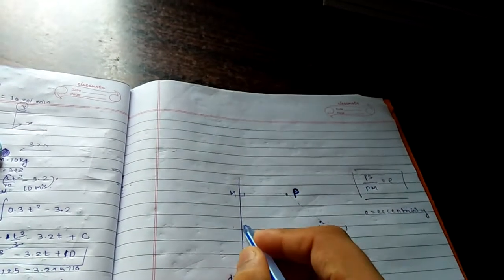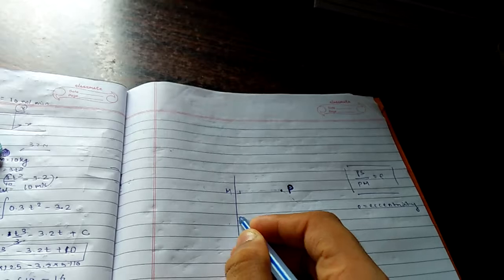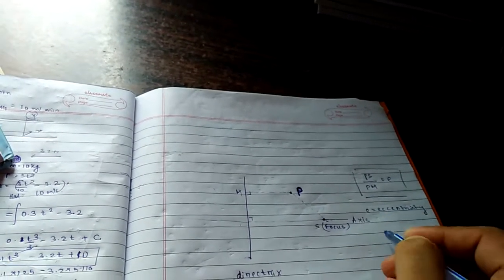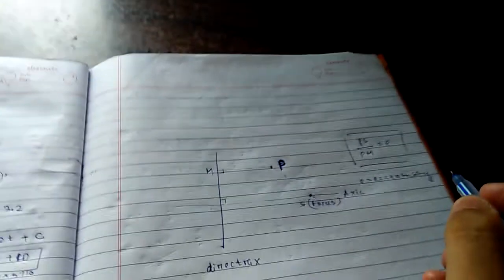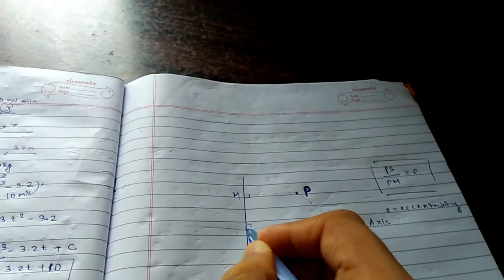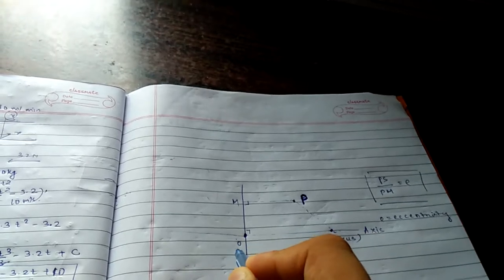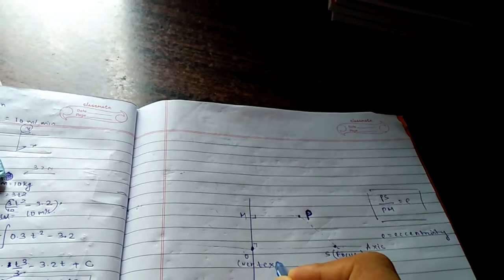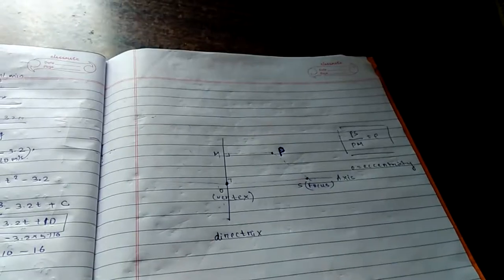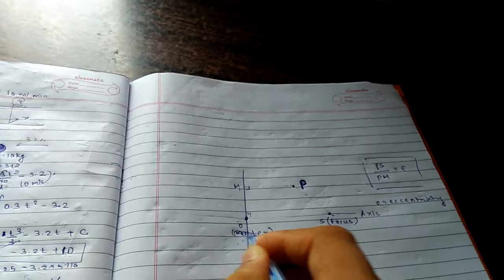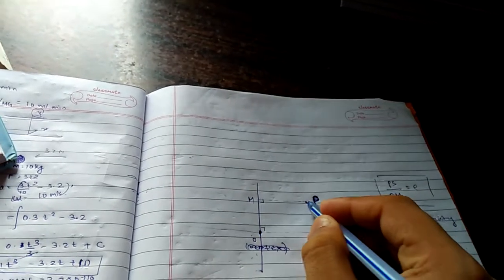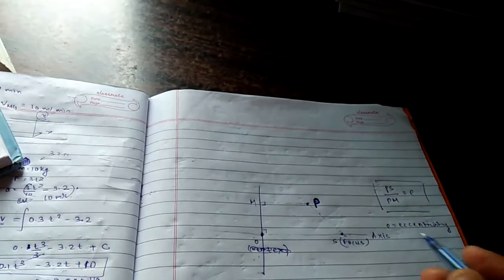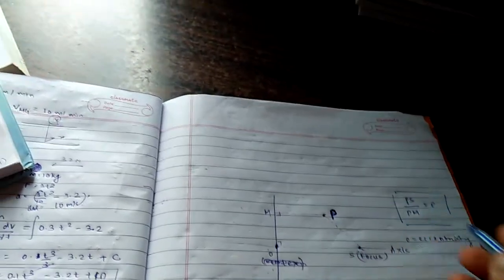From the focus, draw a perpendicular to the directrix and then extend this line. This is known as the axis of the conic. Where the axis meets the directrix, this point is called O. Oh, sorry, there is a brief mistake here. This is not the vertex. This is just the point which meets the axis and the directrix. So what we do is we draw the conic.